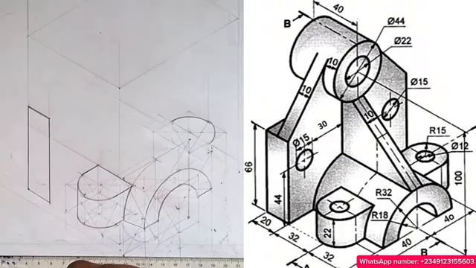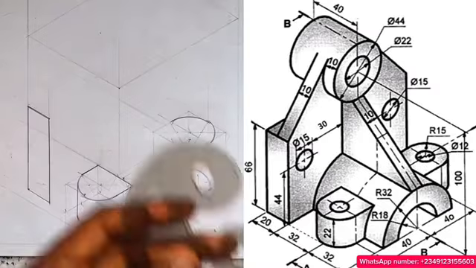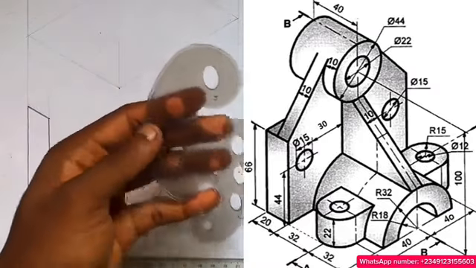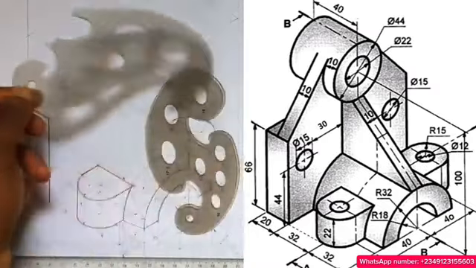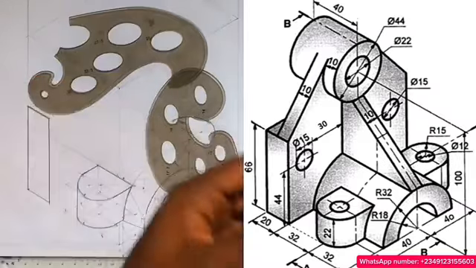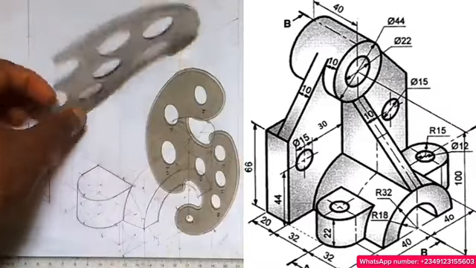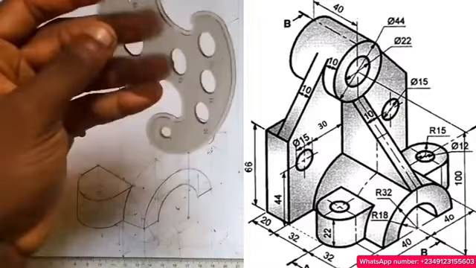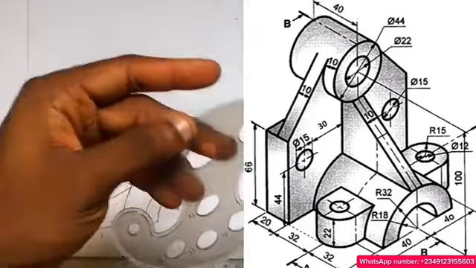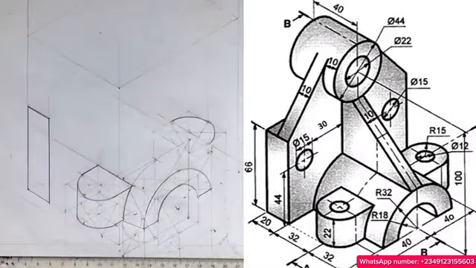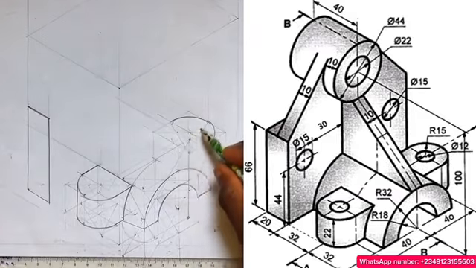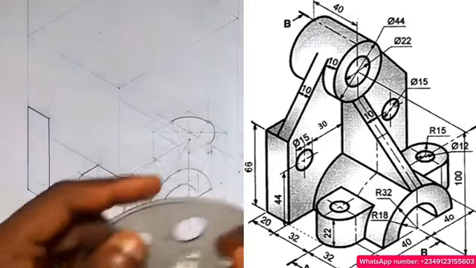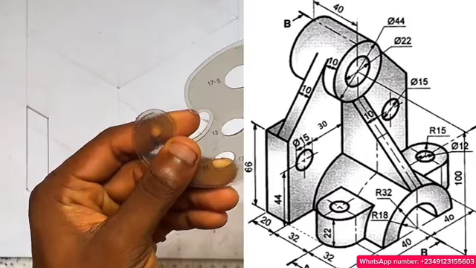Similarly, my next task now is to pick up my French curve. We call this French curve, right? I can also use a compass, but to save time I want to try to use this one here. I'm given a smaller circle there of 15, so I'll use this 15 here.